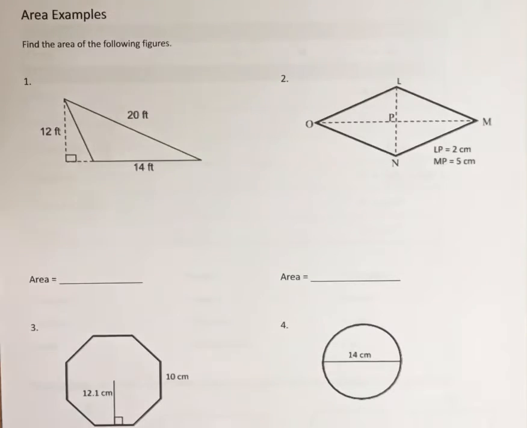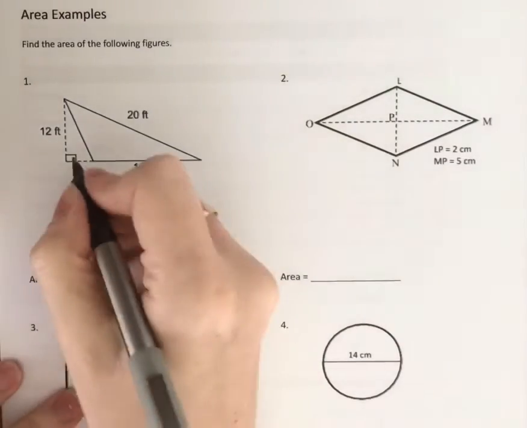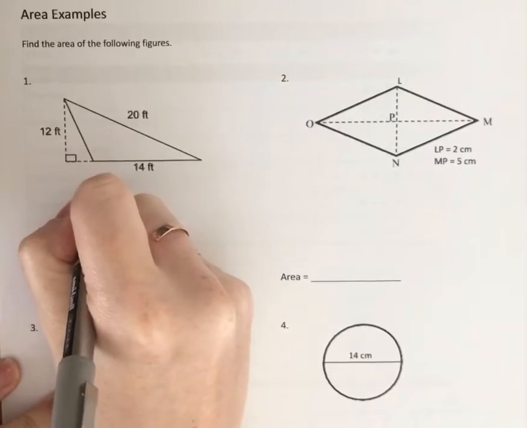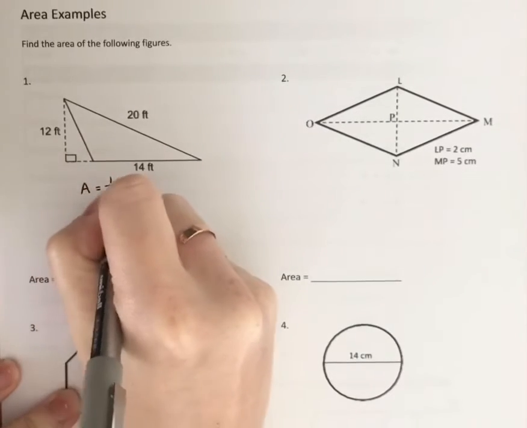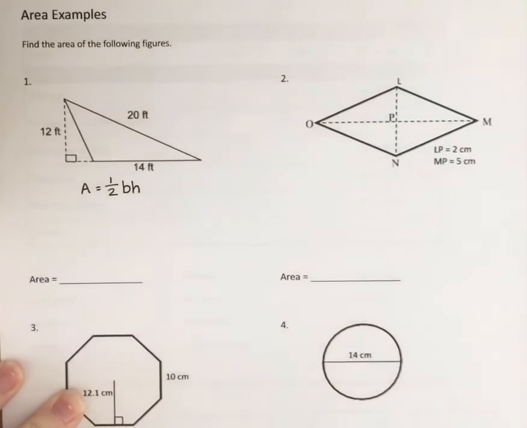So the first one, we have a triangle with several different measurements, okay? So the first thing that I'm gonna do is look back at my formula chart and make sure I'm using the correct formula. So for a triangle, the formula is 1/2 base times height. Okay, now we've got a couple different measurements in here. We need to make sure we're choosing the right ones.